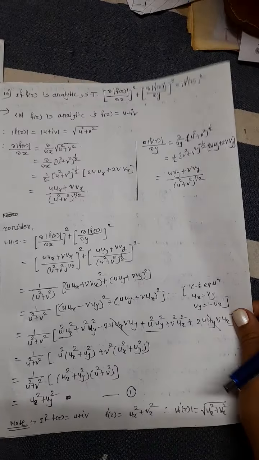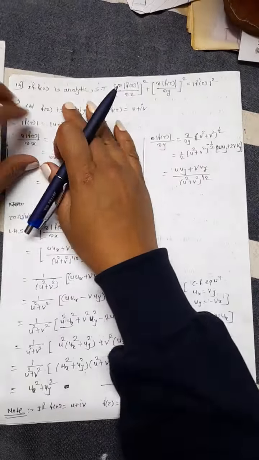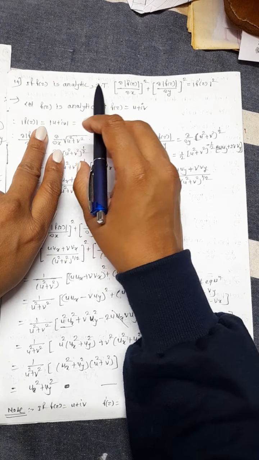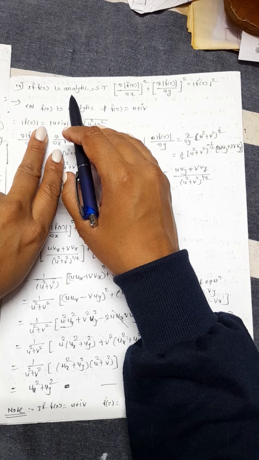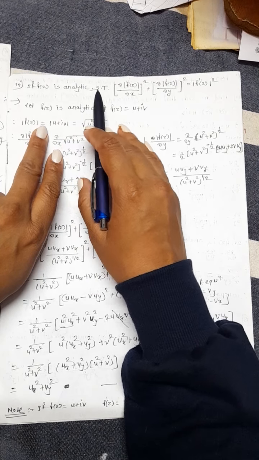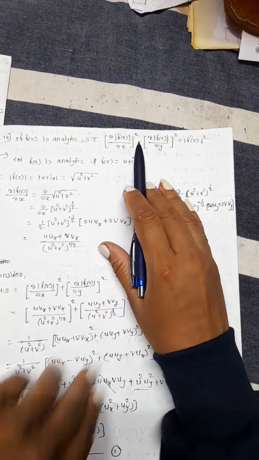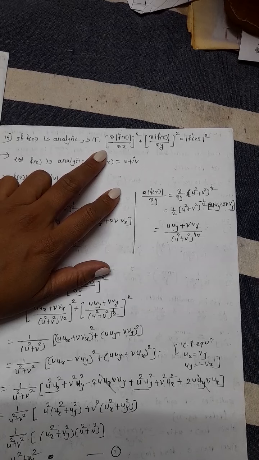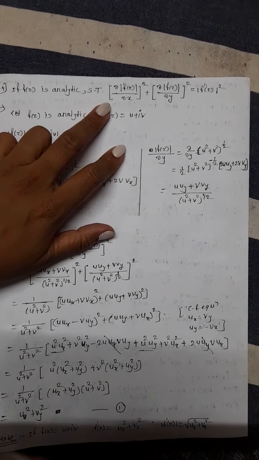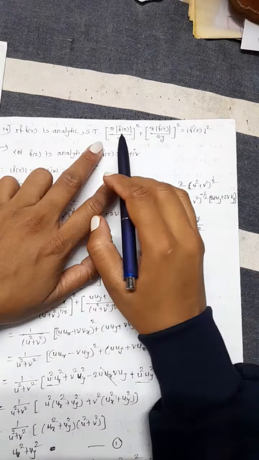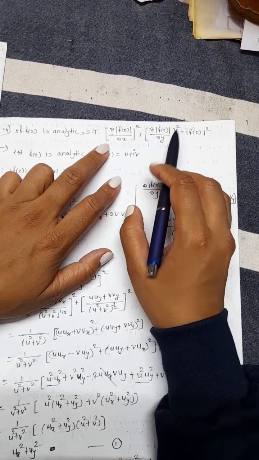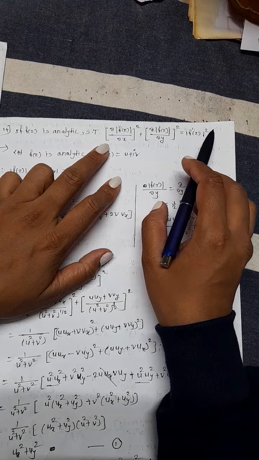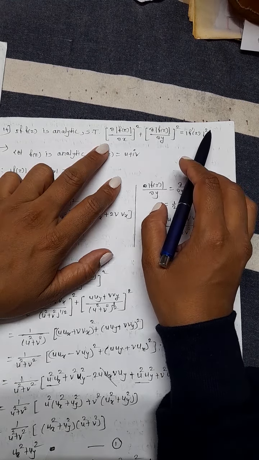Now let us see the next example, the 14th example. If f of z is an analytic function, then it must satisfy the CR equation. Now we have to prove this equation. What is this equation? This is one bracket square plus the other bracket square is equal to mod of f dash z, complete bracket square, or mod f dash z square.